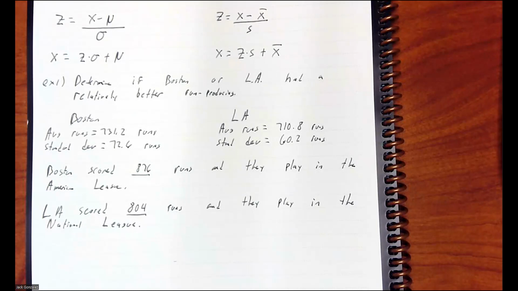So I know this year Boston had more, right? I know that Boston averaged more than LA did. But look at the standard deviation, right? So LA varies less than Boston. We'll have to check the z-score and determine, okay, who's more consistent, who actually produces the most. So just calculate z.